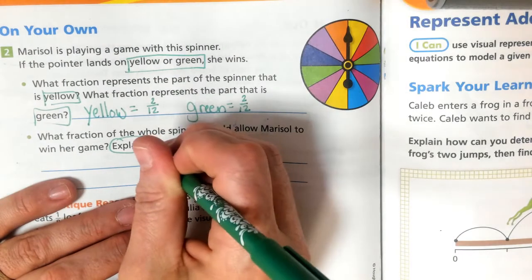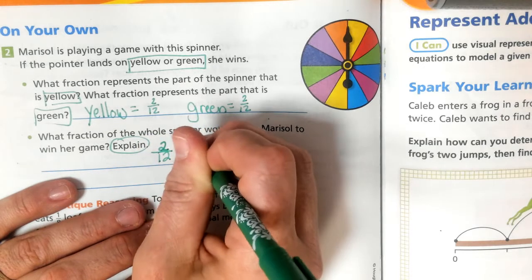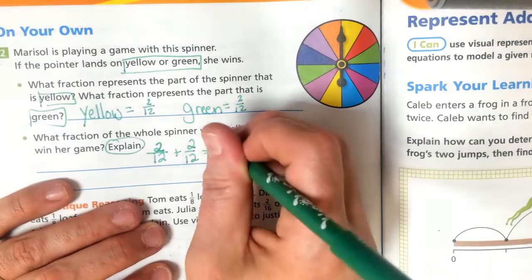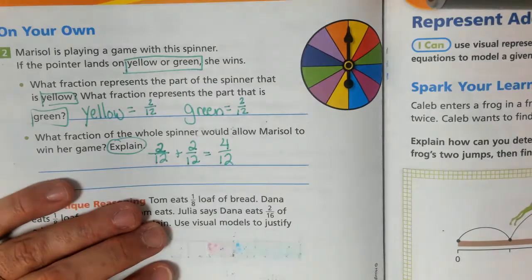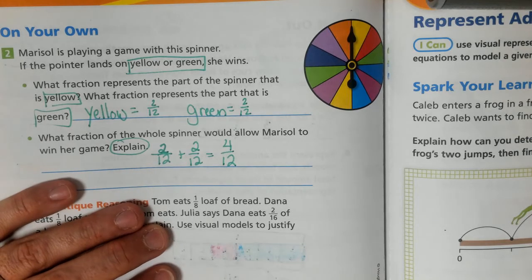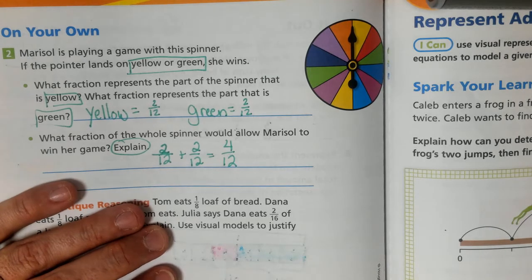So 2/12 plus 2/12 equals 4/12. So 4/12 of the whole spinner would win her. If she were to, 4/12 of the spinner would let her win the game. Okay? So here's our explanation.